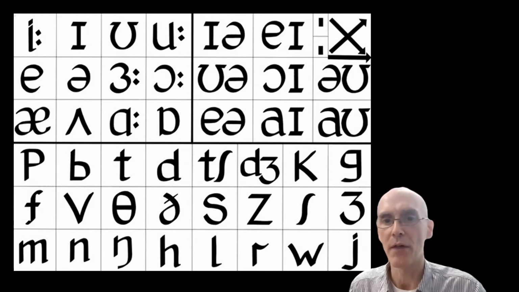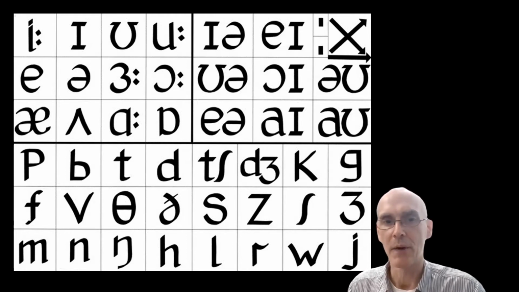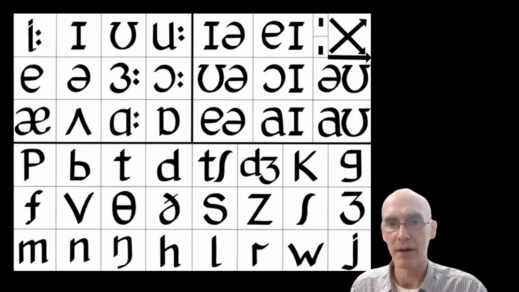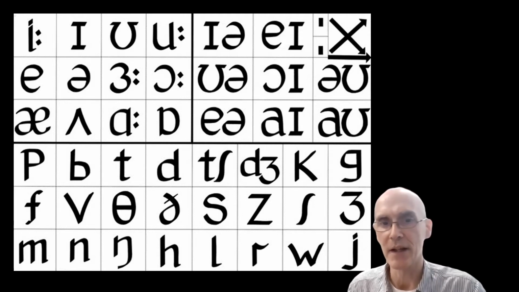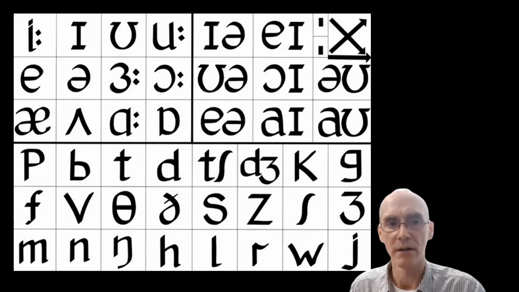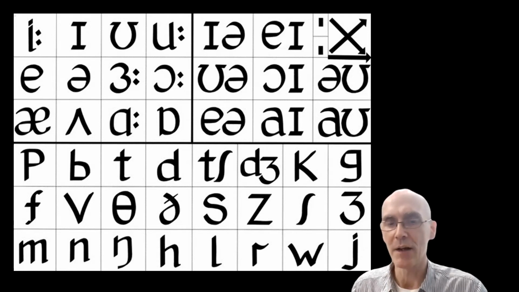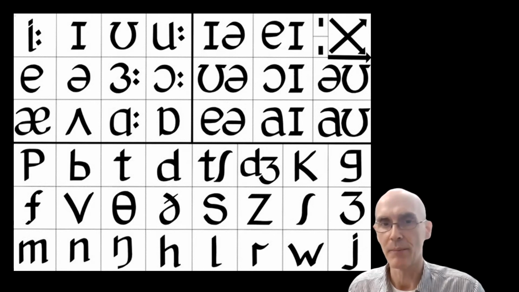So we have one with no vocal cord movement and one with vocal cord movement. Then we have two more that don't look like English letters, and then we have m and l, r, w, yeah. And actually, it looks like a J, but we pronounce it as yeah.